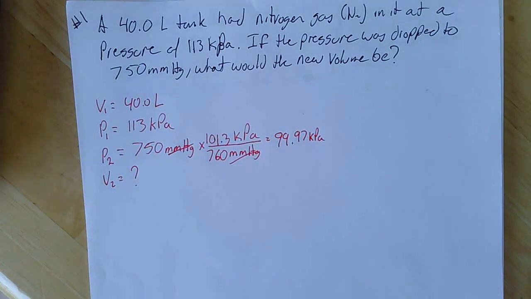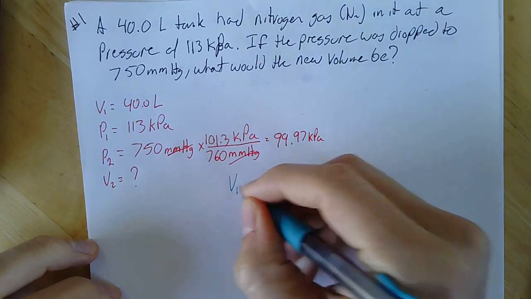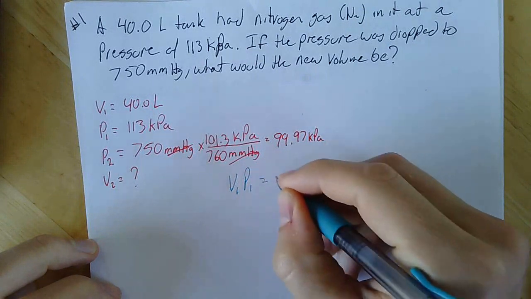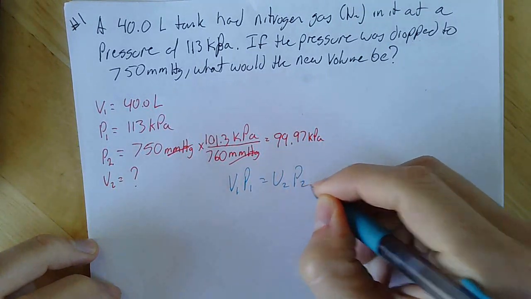All right, so that's kind of the first step. You've got to be able to go through the steps that way. So then we're looking at what equation that we've written goes through all of those variables. It'd be Boyle's law, right? So Boyle's law says this: V1 P1 is equal to V2 P2.